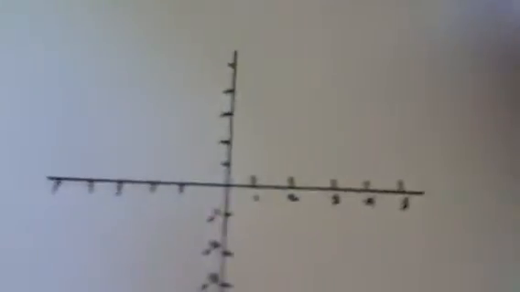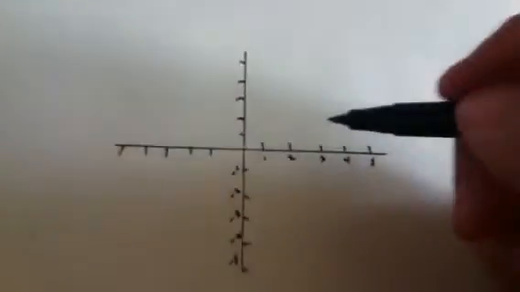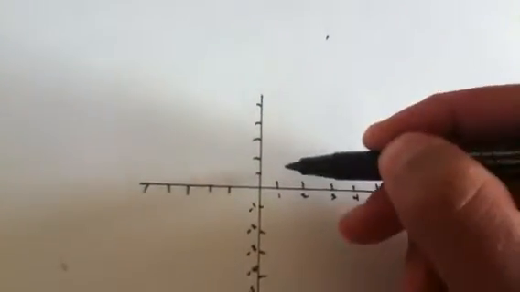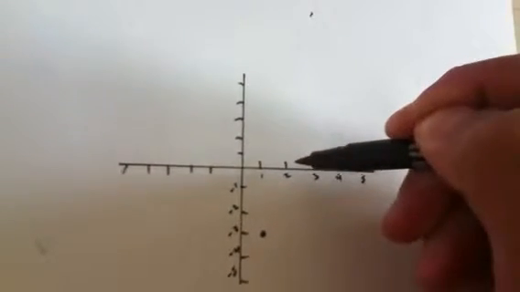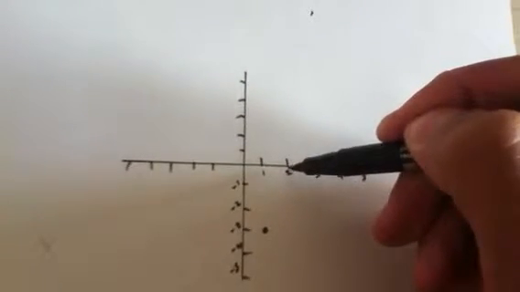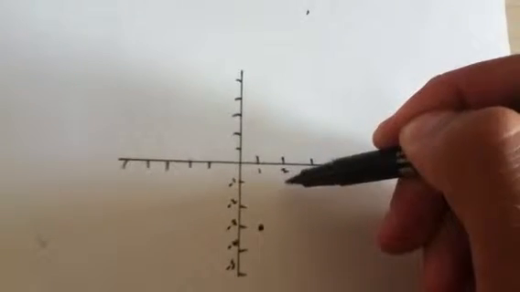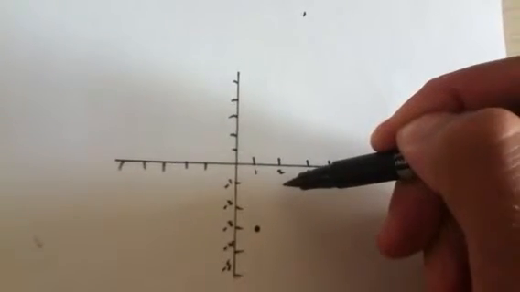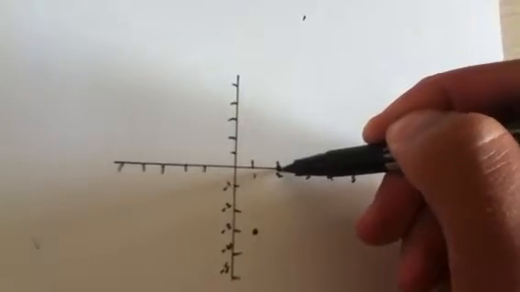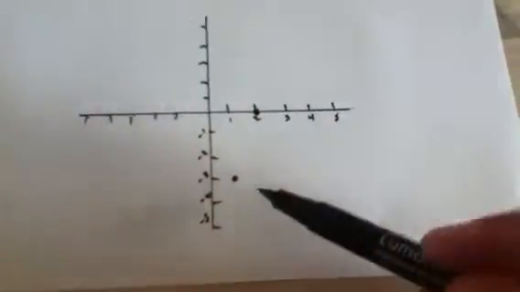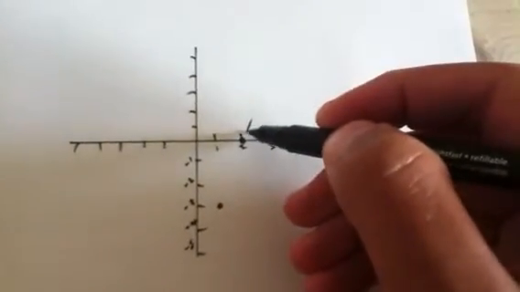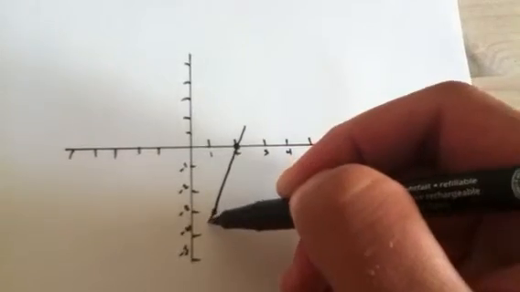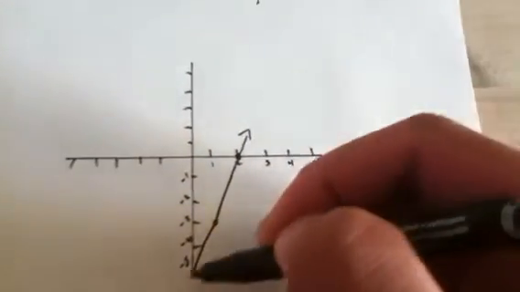And when we graph that, it's going to look like this. This will be a linear relation because the lines match up perfectly.